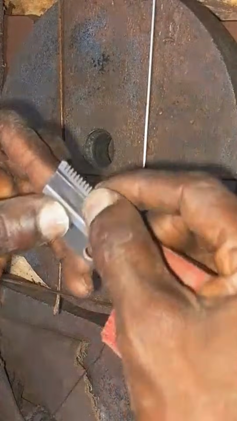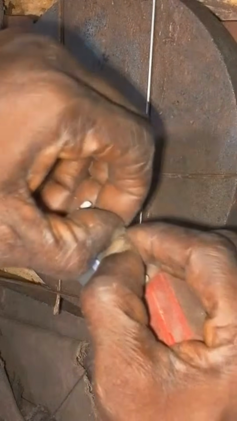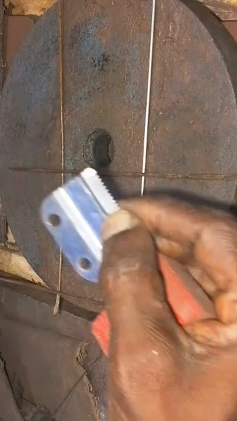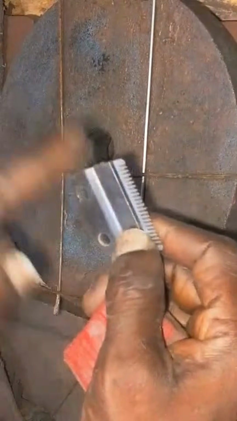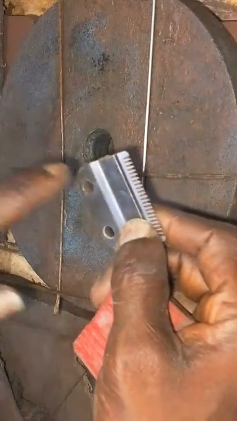Another time you sharpen, half part of the blade is working, half part is not working. My master, how did this happen? Oh, I sharpened, one side is working, one side is okay. Do like this, do like this. It is different from the way you cleared the first one.